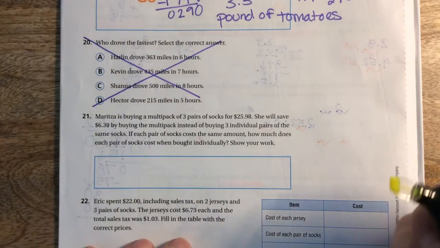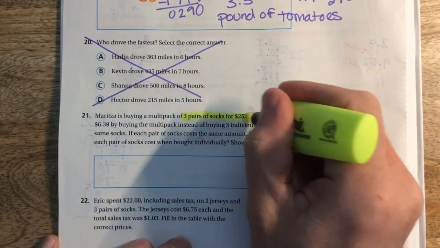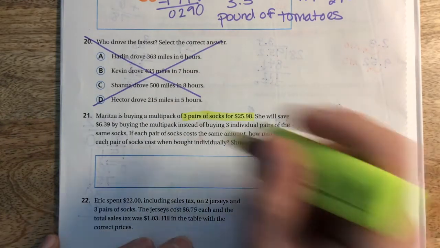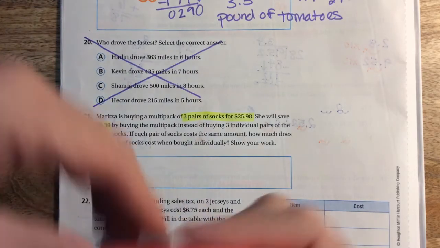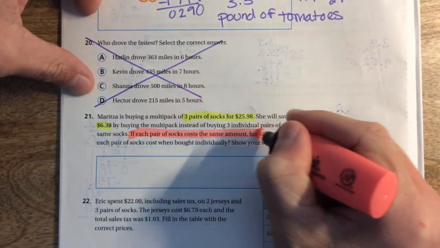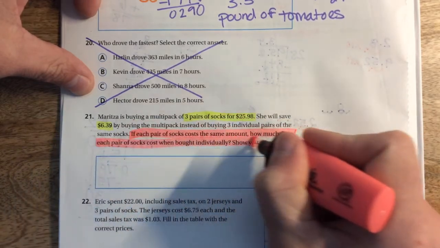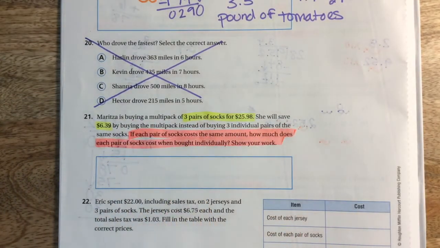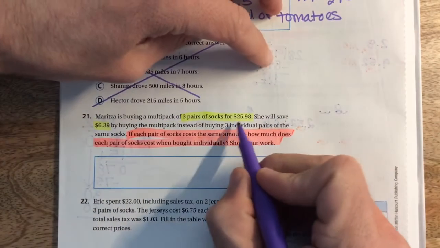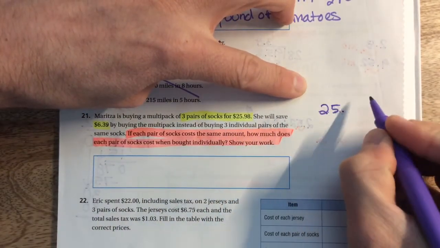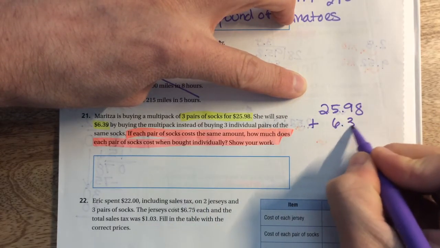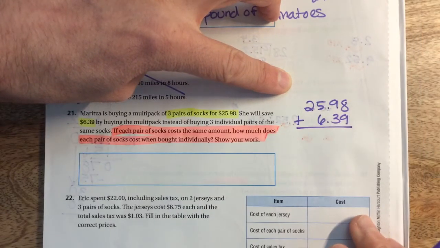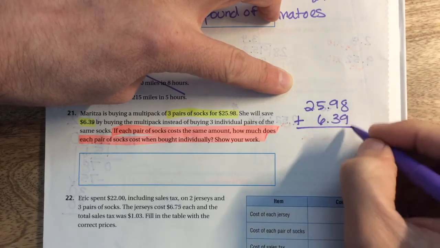Okay. So she's buying a multi-pack of 3 socks for $25.98. She's going to save this much by buying the multi-pack instead of buying the 3 pairs by themselves. And they are asking us, if each pair of sock costs the same amount, how much does each pair cost when they are bought individually or by themselves? Well, let's find out. So she's buying them for this price, but had she not bought all 3 at the same time, she would have paid an additional $6.39.